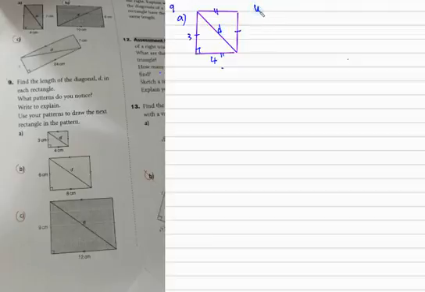So using Pythagoras theorem, the diagonal, which is d, d square is equal to 3 square plus 4 square. They give you a total of 25. So when you find d, you have to square root the right hand side, which gives you 5.